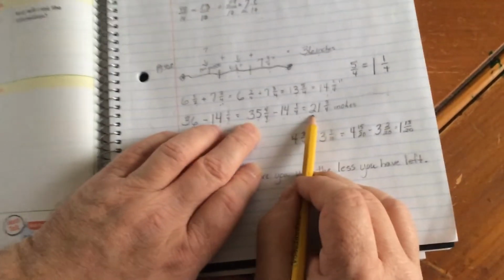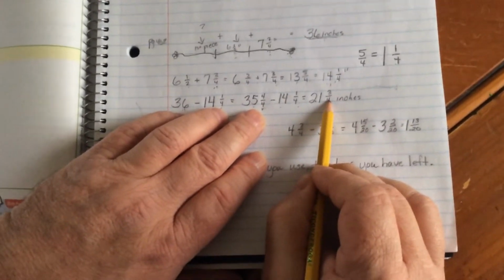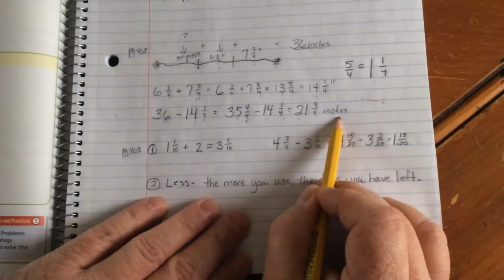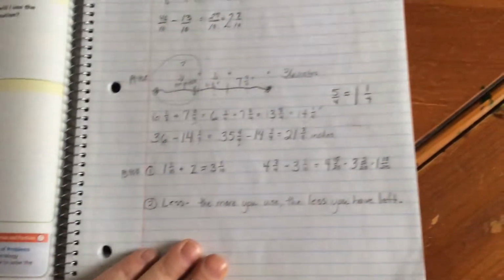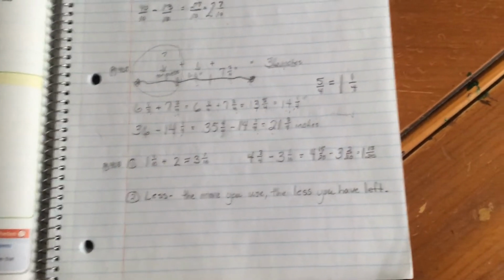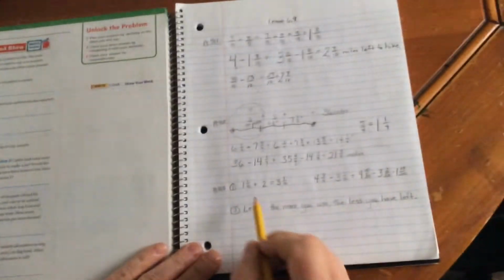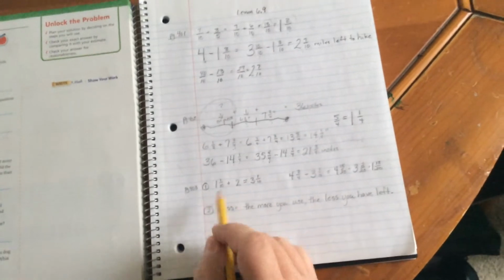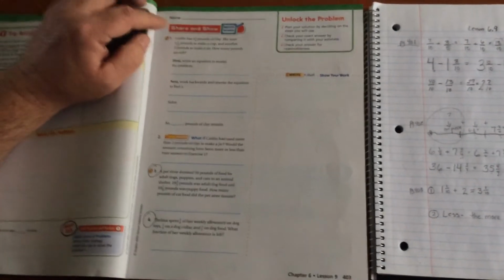So 35 and 4/4 minus 14 and 1/4. 35 minus 14 is 21. 4/4 minus 1/4 is 3/4. So 21 3/4 inches is the length of the first piece that she cut. 21 3/4 inches. Okay. Page 403, I'm going to do real quick. I'm going to do numbers 1 and 2, and then I'll tell you what your assignment is for lesson 6.9. This is page 403. It says that Caitlin has 4 3/4 pounds of clay. Now that's what she starts with.